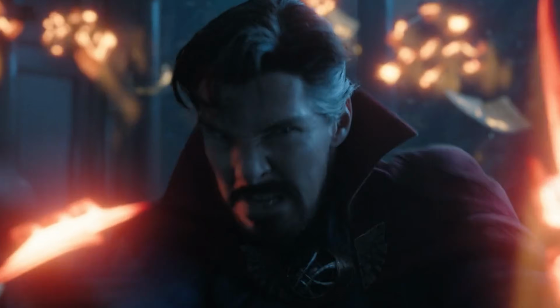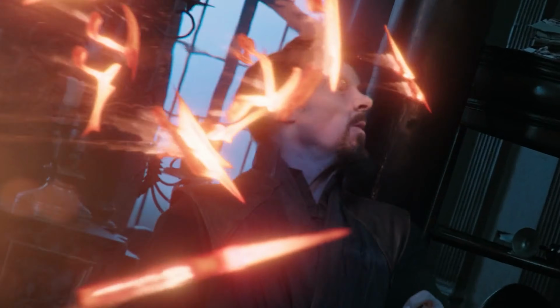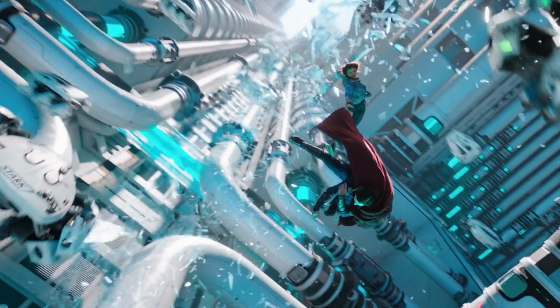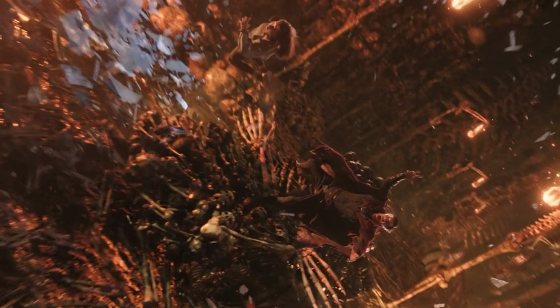So Doctor Strange using notes to fight may not be all that strange. But still, there are additional layers to this that get mind-boggling, and I've got a theory about how it all works. I got a theory, and I think I'm right.